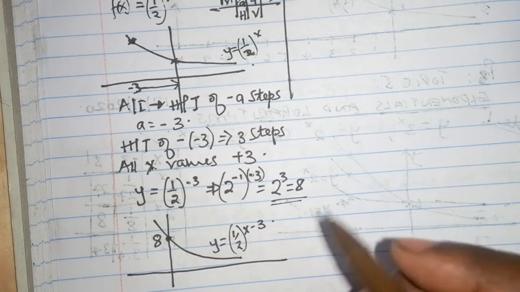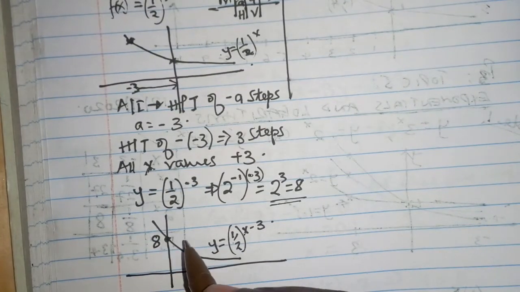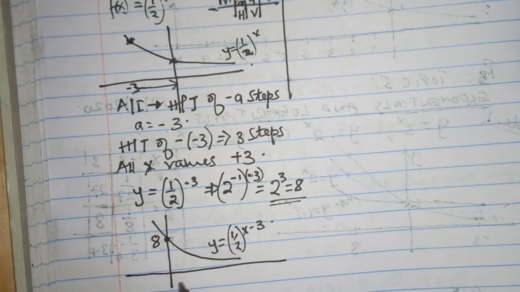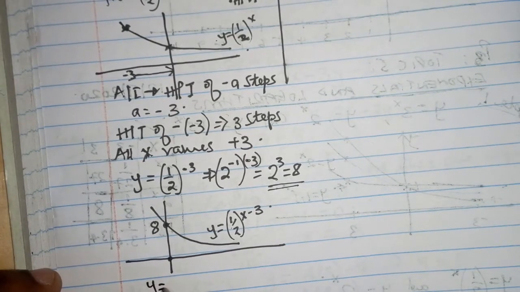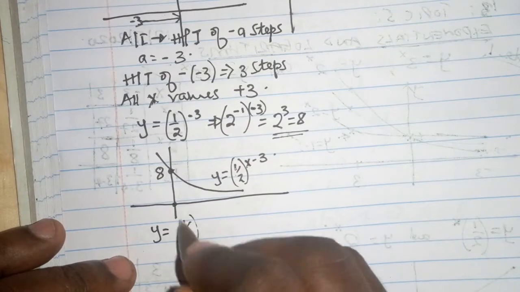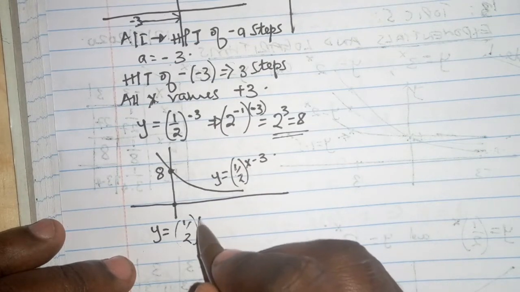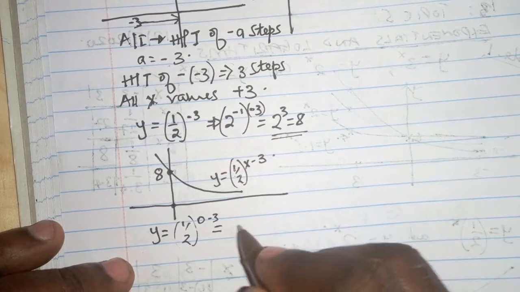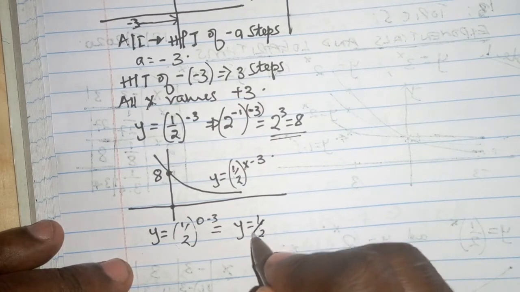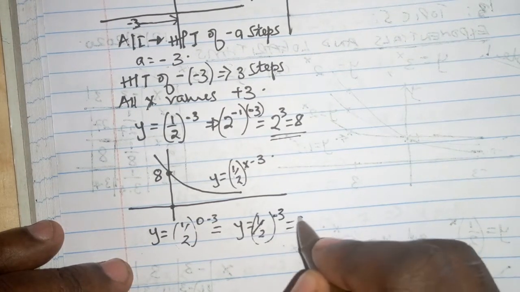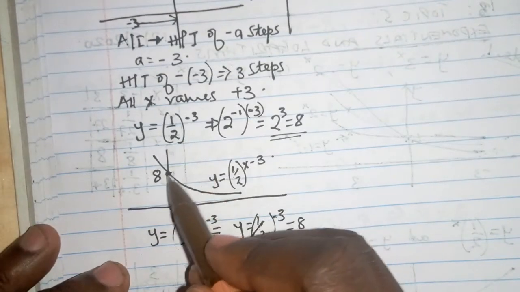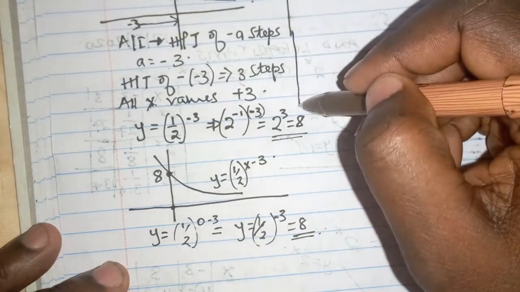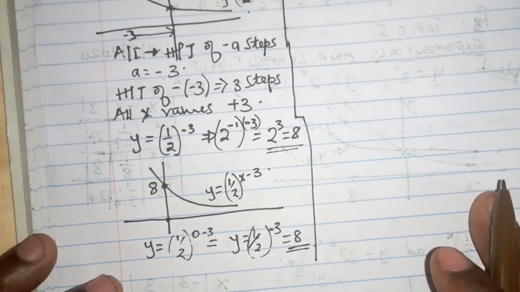Now we can also explain this particular point if we take the general equation to be this. At this particular point, you can already see x is equal to 0. So when y is equal to a half and x is 0, 0 minus 3, it remains y is equal to a half raised to power -3, which is basically 8. It's another way of explaining the coordinates (0, 8). And that is the first approach of this particular question.